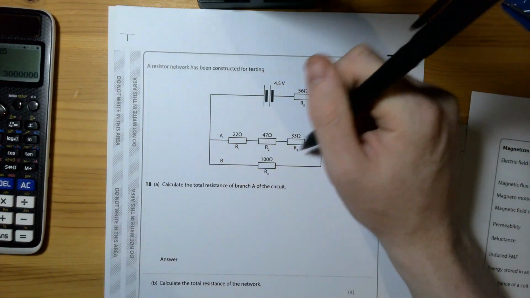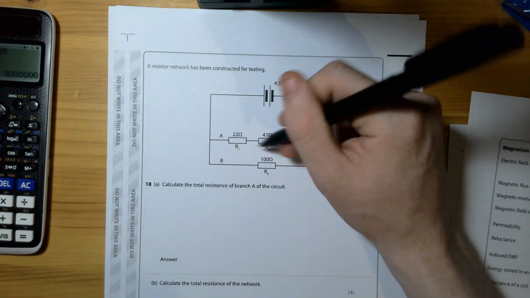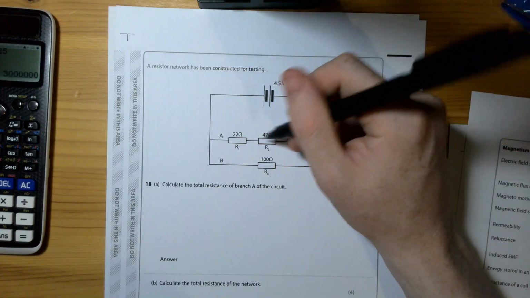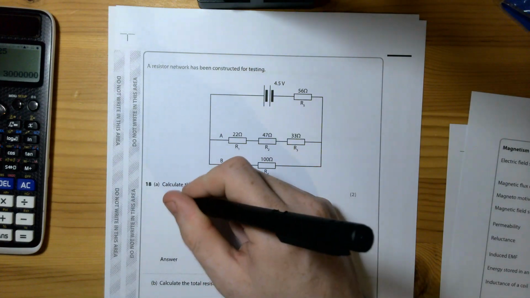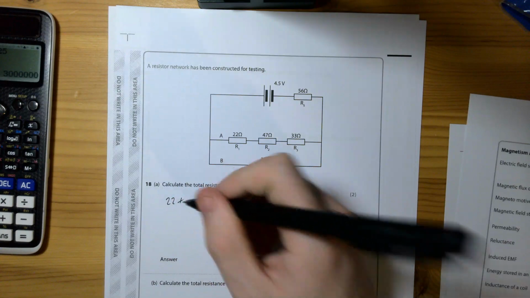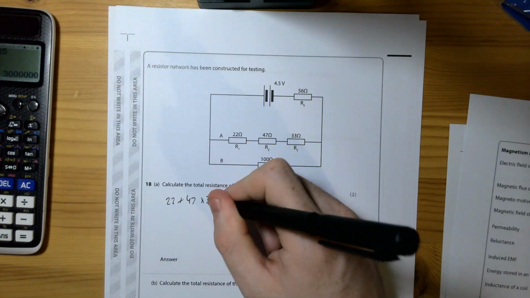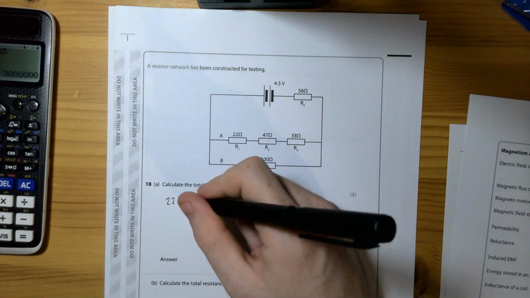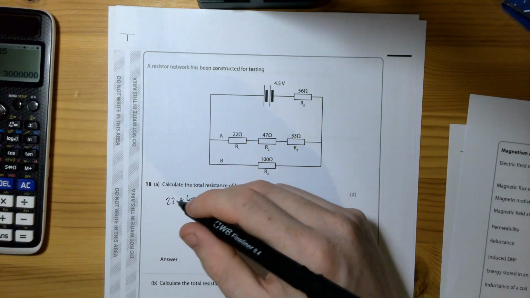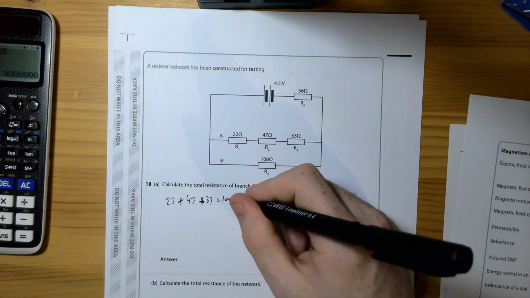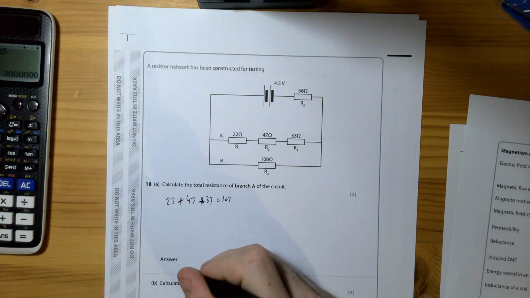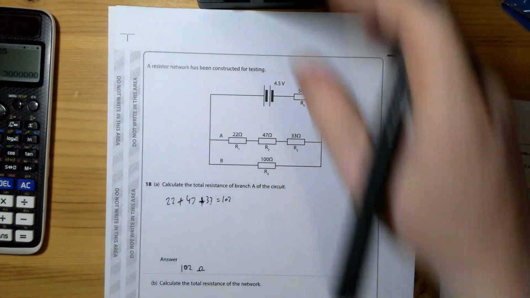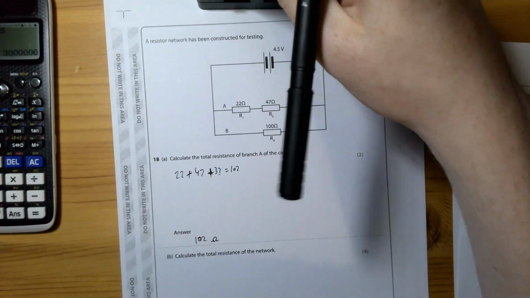Well, branch A is in series. Okay, because it's in series, we're simply just going to add up the numbers. So we get 33 plus 47, that's going to be 80, plus the 22, it's going to be 102. So 22 plus 47 plus 33. That is a terrible plus, it looks like a times. So put this in a calculator if you want. I'm very confident it's going to be 102 ohms, so I'm just going to write 102 ohms, just there. Right, it says calculate the total resistance of the network.